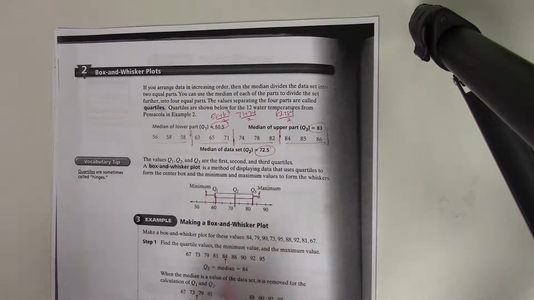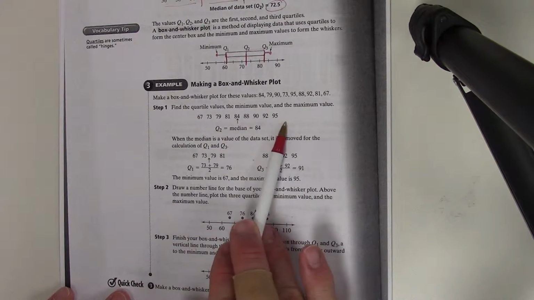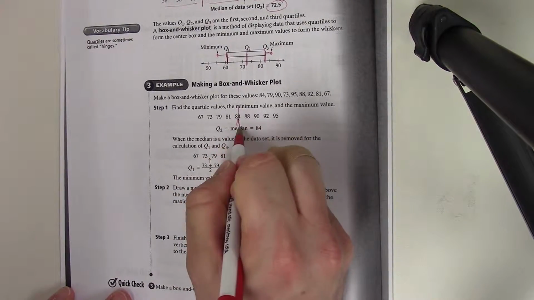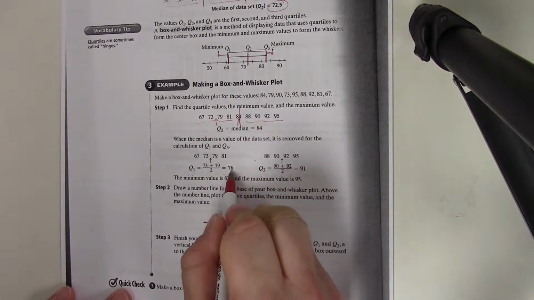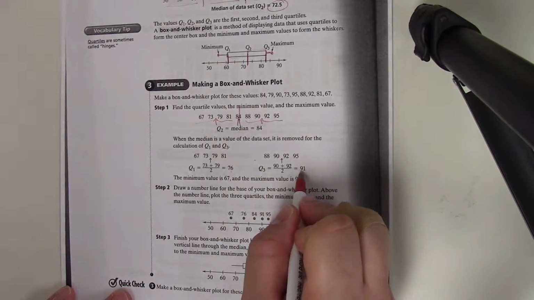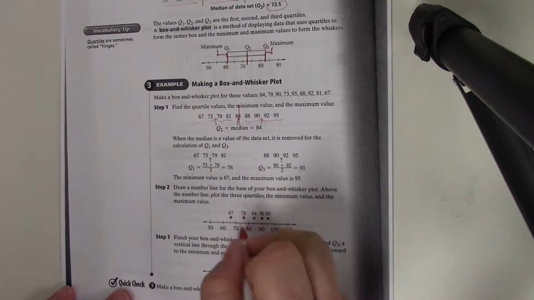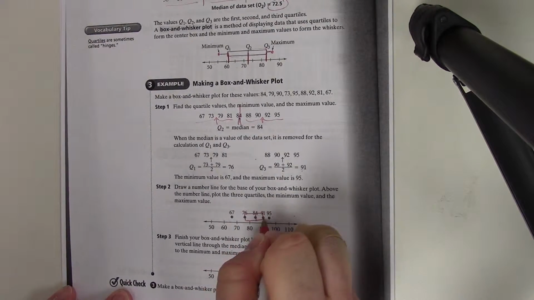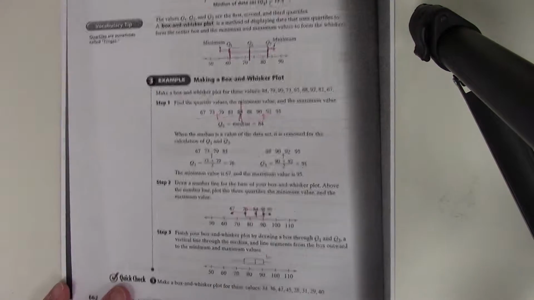So what I want you to look at here is, again, they kind of go through the steps on example 3. They give you a set of data, you put it in order, find the median, find the lower quartile, which now the median kind of splits this in half. So you got 4 numbers here and 4 numbers here. Median right here is 76. Median right here is 91. You're going to now use those dots. See how they did this? And then again, put lines through those mid 3 points like that and connect them to form the whiskers, which make it look like that in the end.